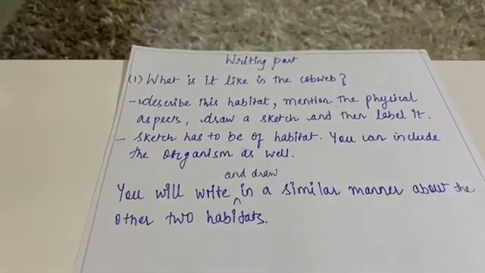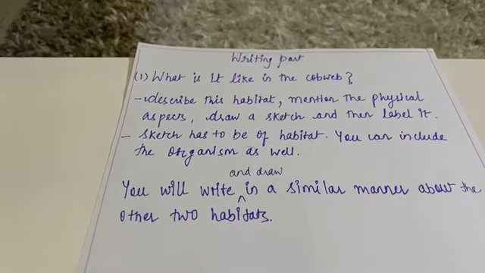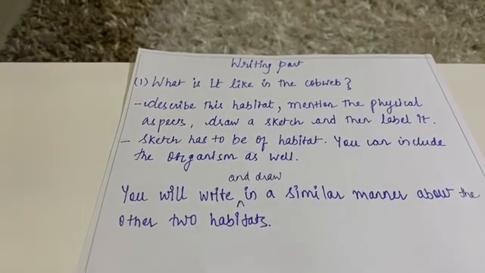Children, in a similar manner, you have to write and draw about the other two habitats as well.